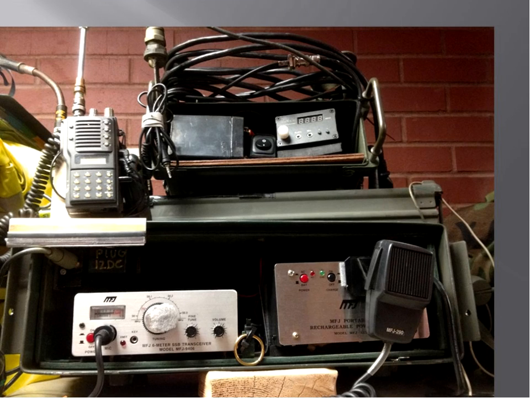In this picture, on top we have a small radio transceiver, which can both transmit and receive ham radio signals, along with a battery. The radio unit in the small box on the top is on the right of the photo, and the battery is on the left.